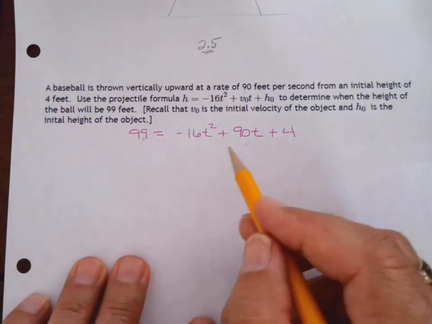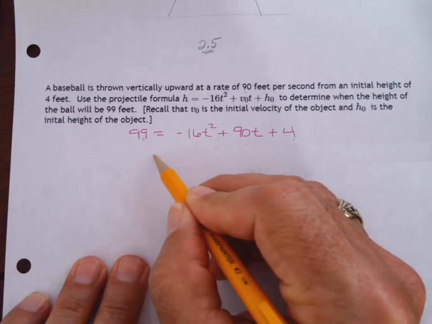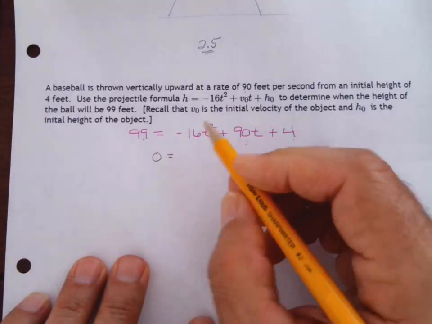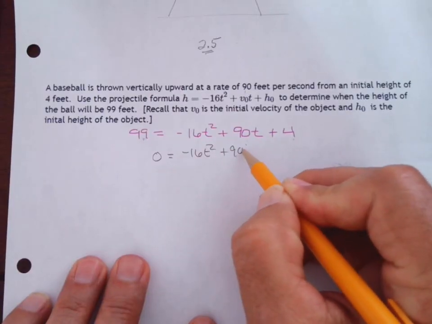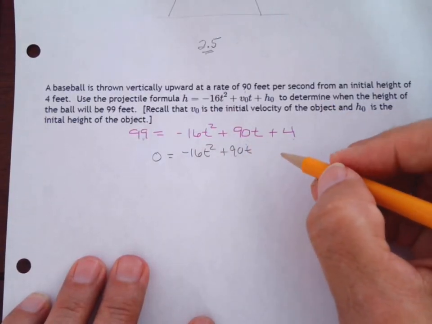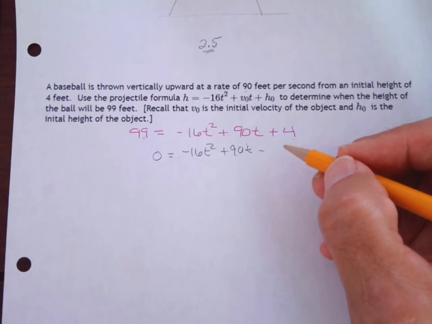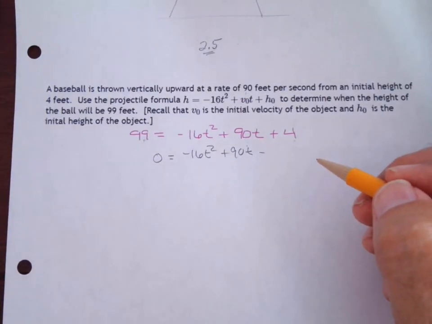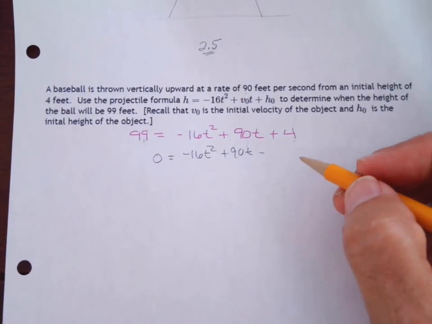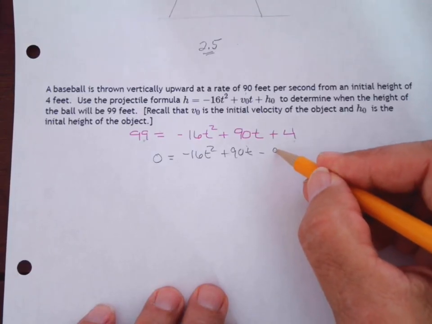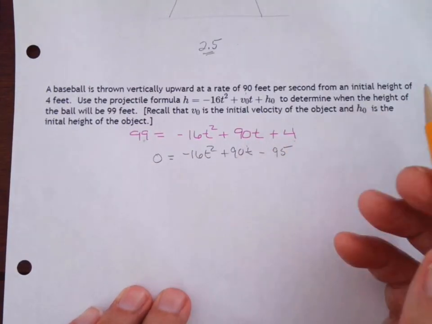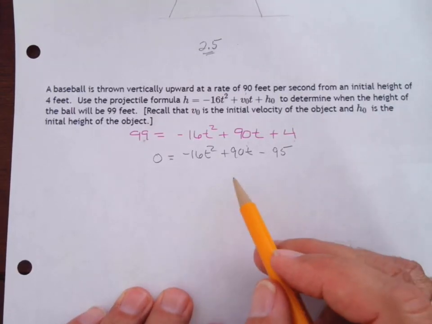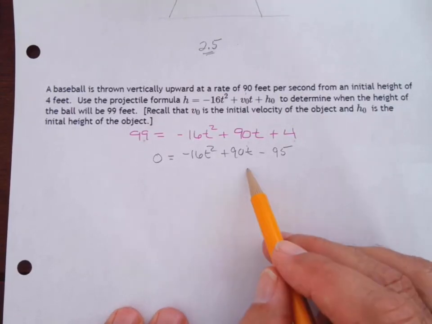Okay, so let's put this into standard form. So if I subtract 99 from both sides, if you take a look at 4 minus 99, you will get minus 95. And again, not conducive really for anything other than the quadratic formula.